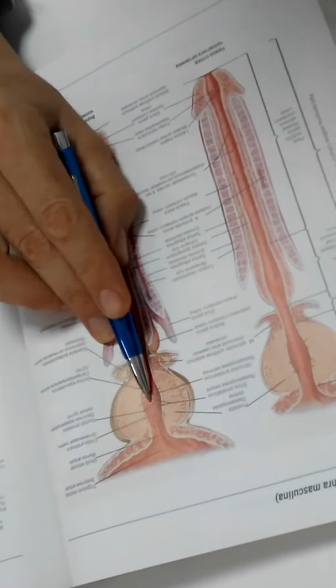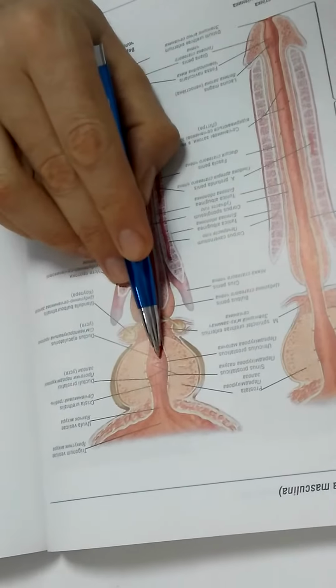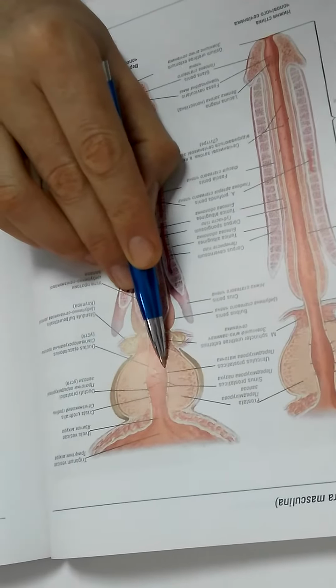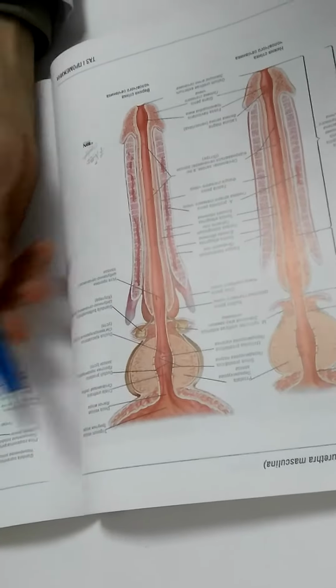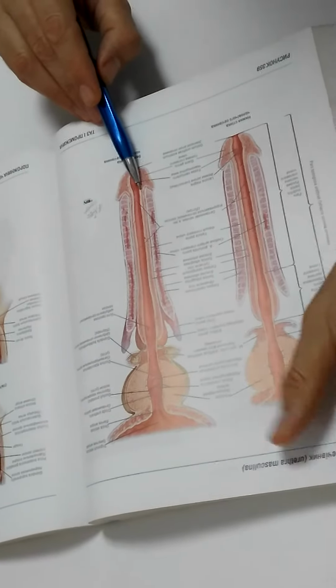At the posterior side, in the urethra, we have utriculus prostaticus. In this place, we have the opening of ductus ejaculatorius, below the urinary bladder. So, male urethra. Urethra masculina. It is not straight like this.